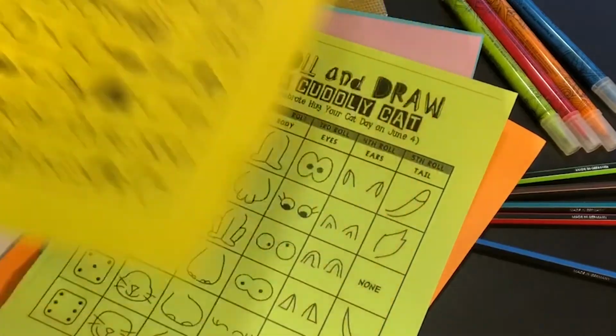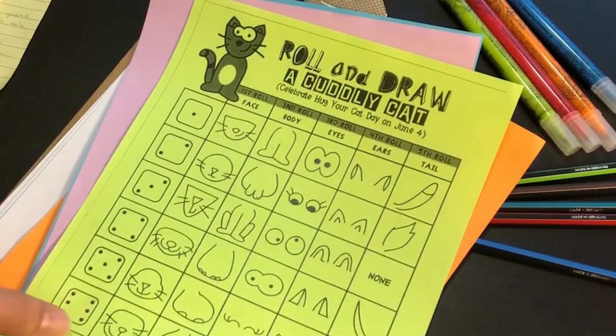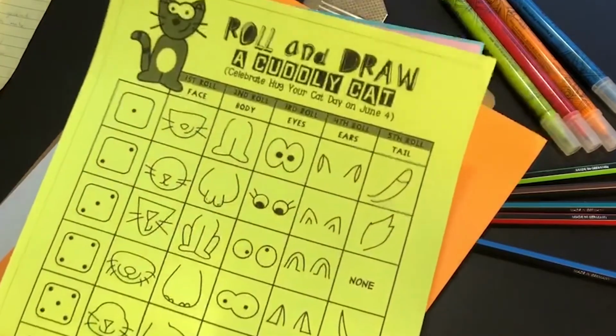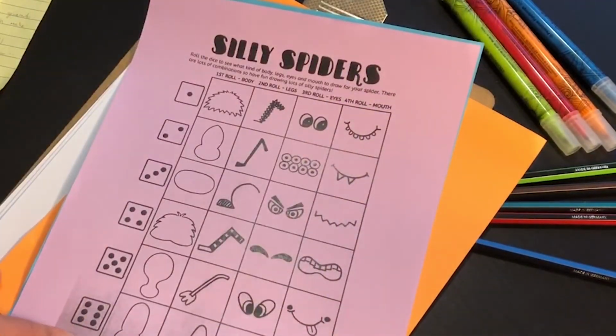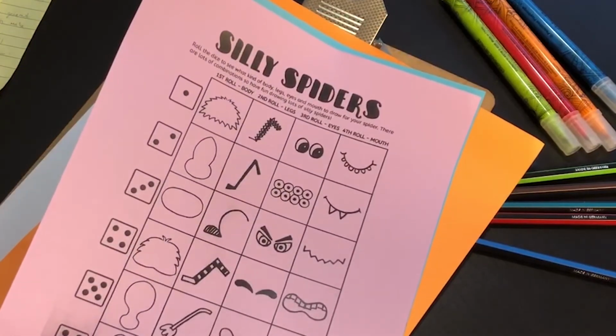In your kit, I have included some other roll and draw activities, like this one that helps you draw a really funny looking cat, or this one that helps you draw some silly spiders.